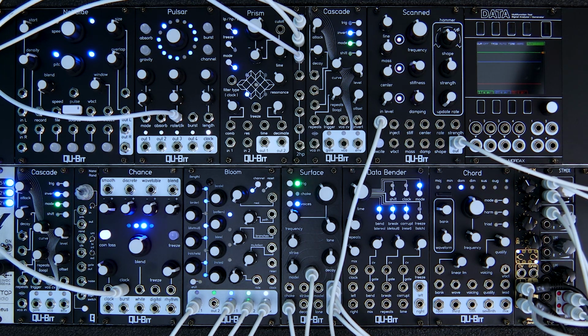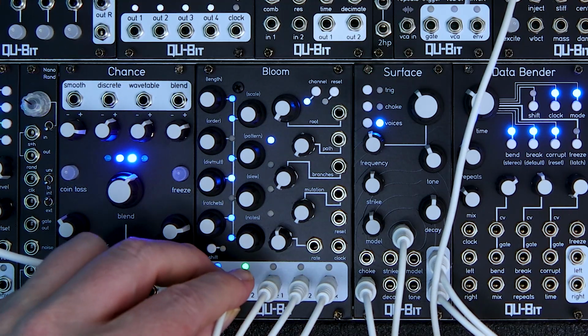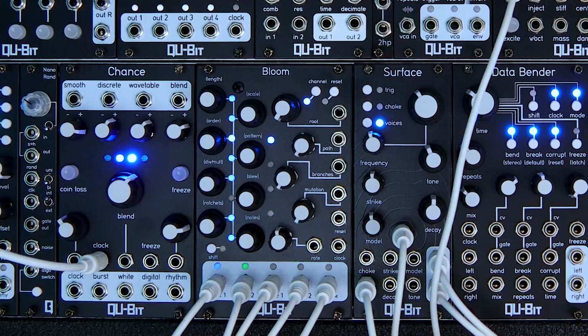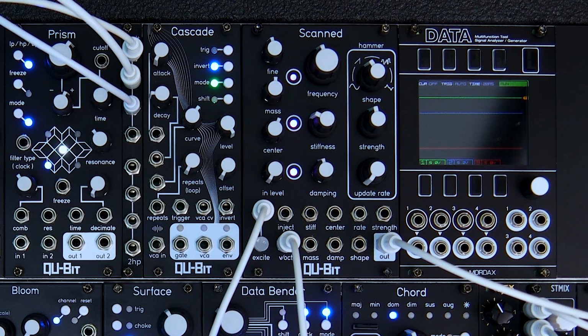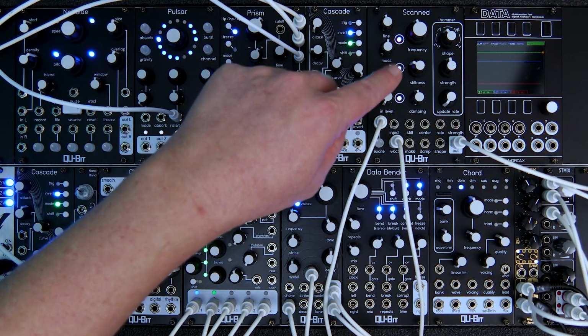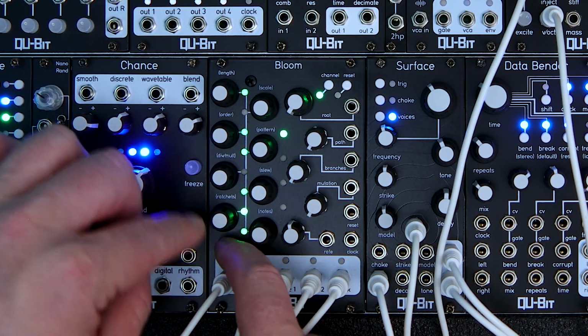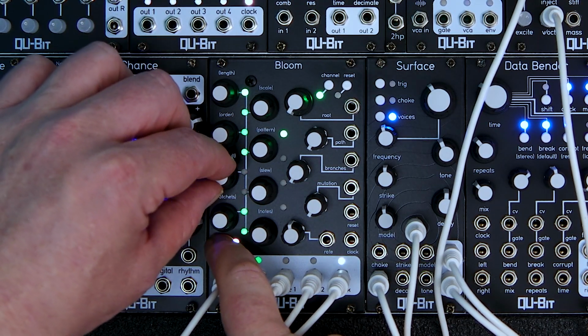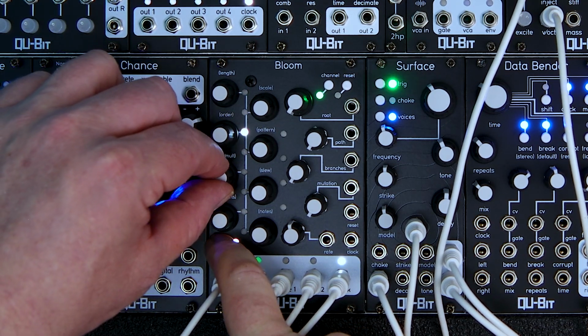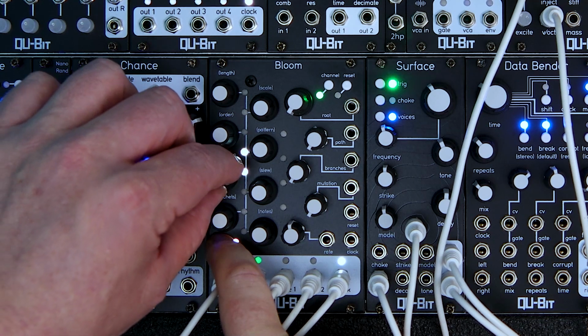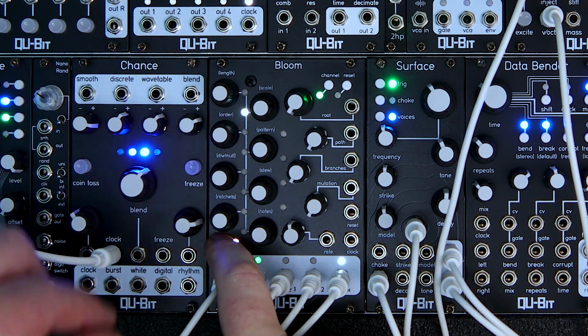All right, now let's set up the volt per octave for Scanned. Out channel 2 of Bloom into the volt per octave. I set up channel 2 with Scanned going a little slower, shift, and div mult. I set it way down there. Remember, if it's in the center, then it's just straight clock. So he's running down here.